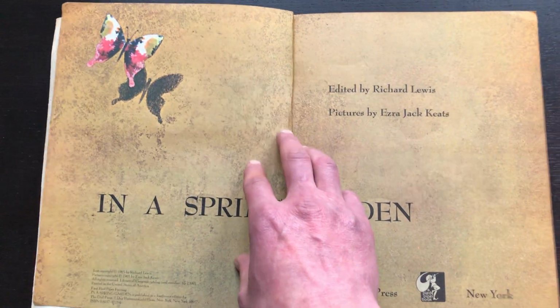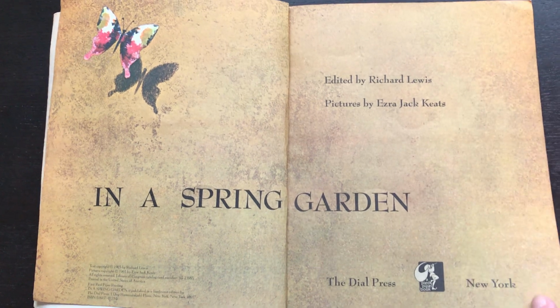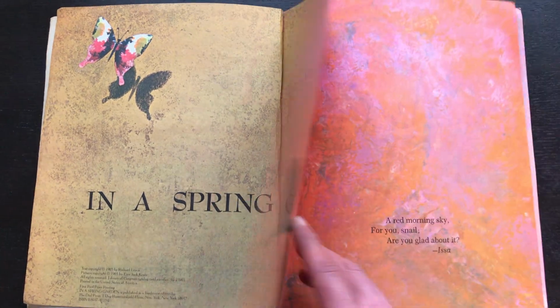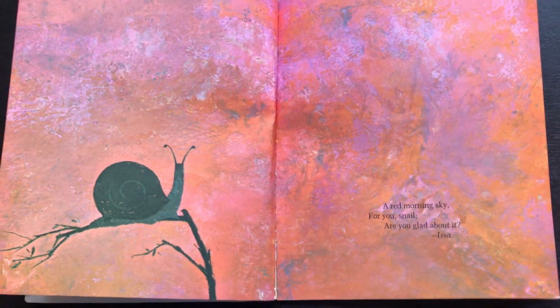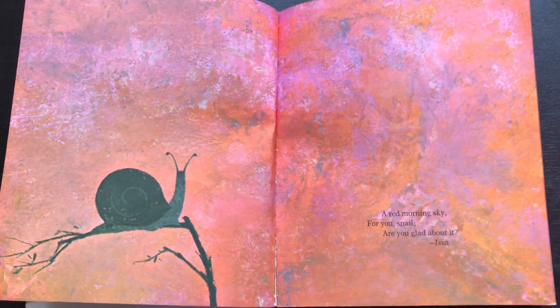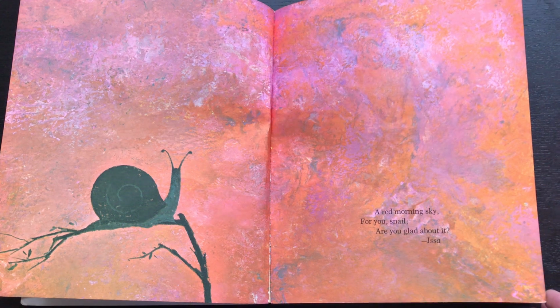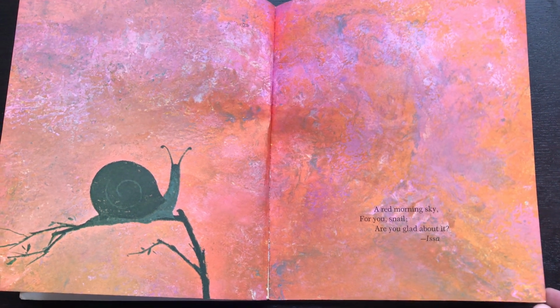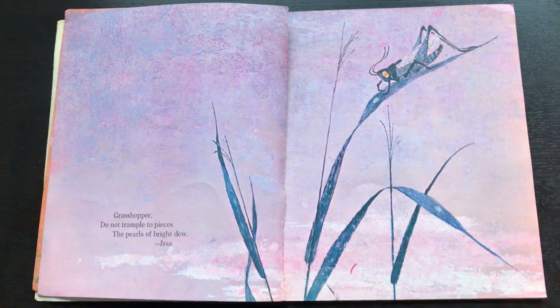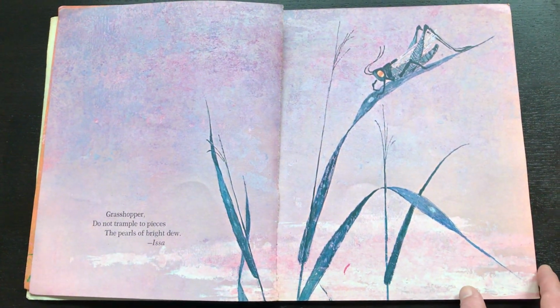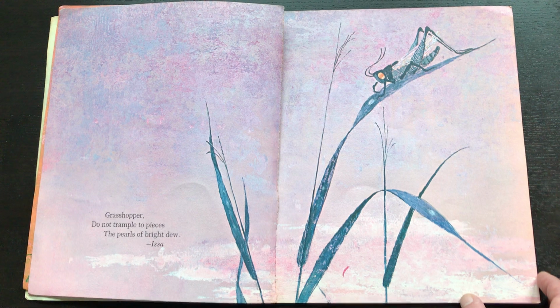So let's see how it goes. In a spring garden. A red morning sky. For you, snail. Are you glad about it? Grasshopper, do not trample to pieces the pearls of bright dew.